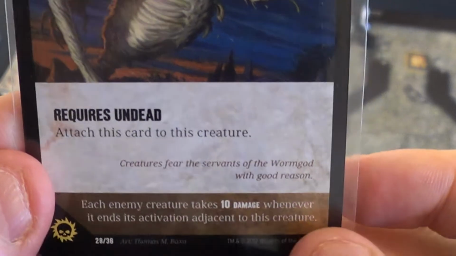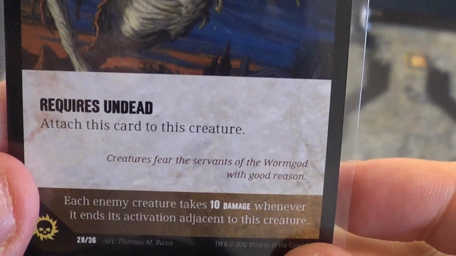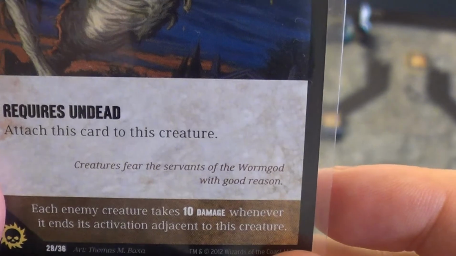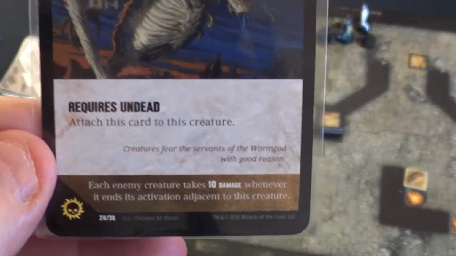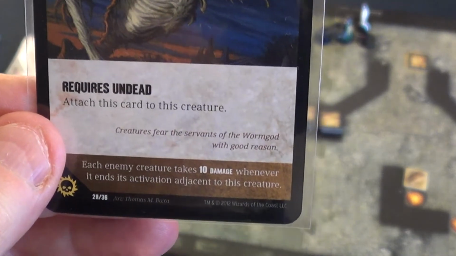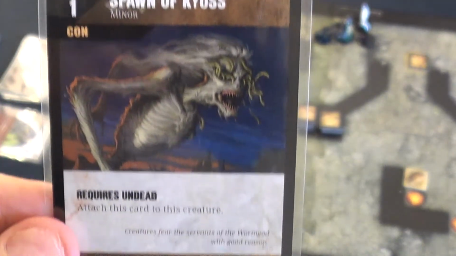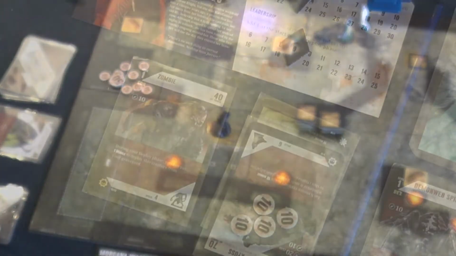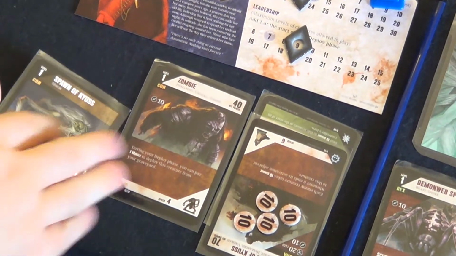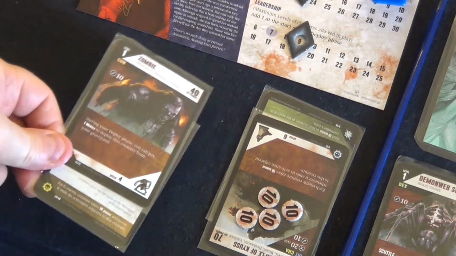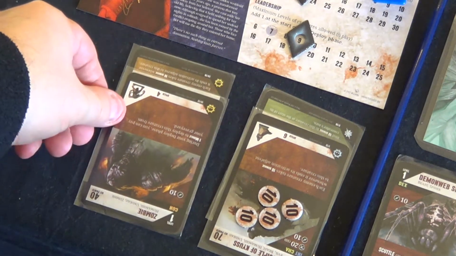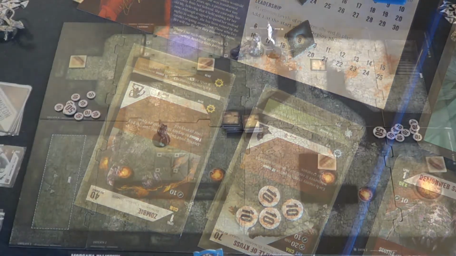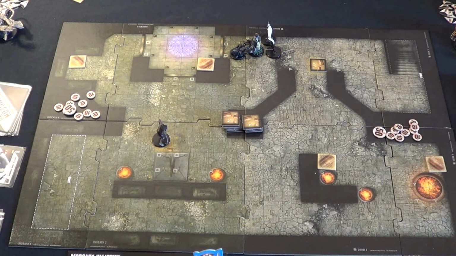Attach this card to this creature. Each enemy takes 10 damage whenever it ends its activation adjacent to this creature. So this does the same thing as the Disciple of Caius' special ability. So if anything ends its turn next to the zombie, like it does with the disciple, it's going to automatically take 10 damage. So I'm going to pop that under the zombie's card, and the zombie has moved and taken an action, so he is tapped.